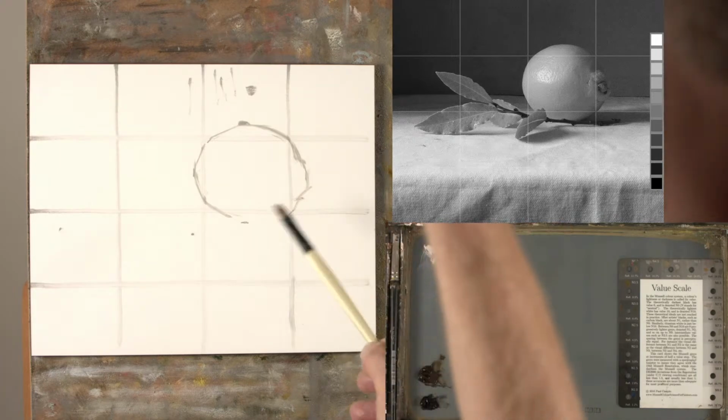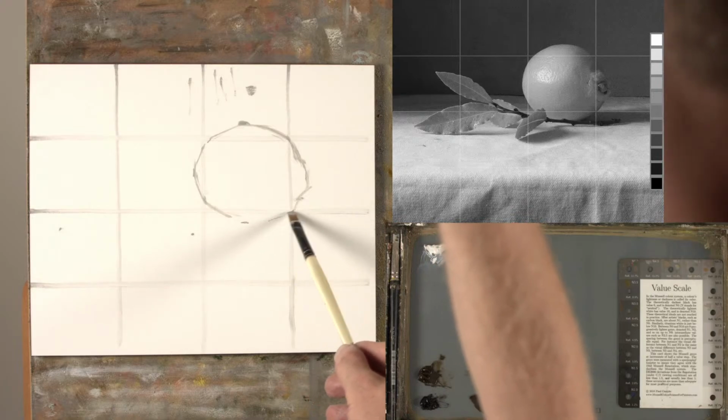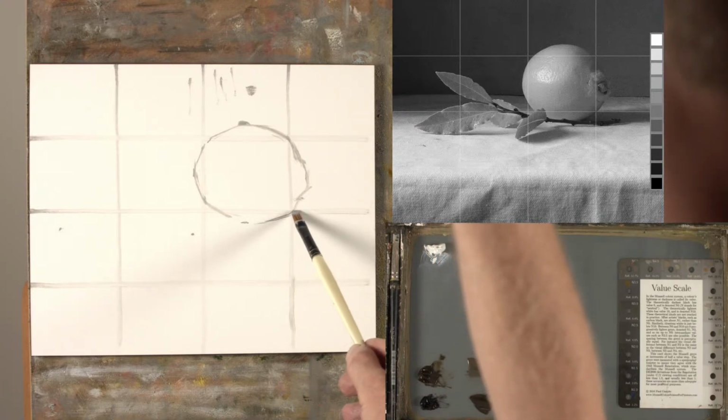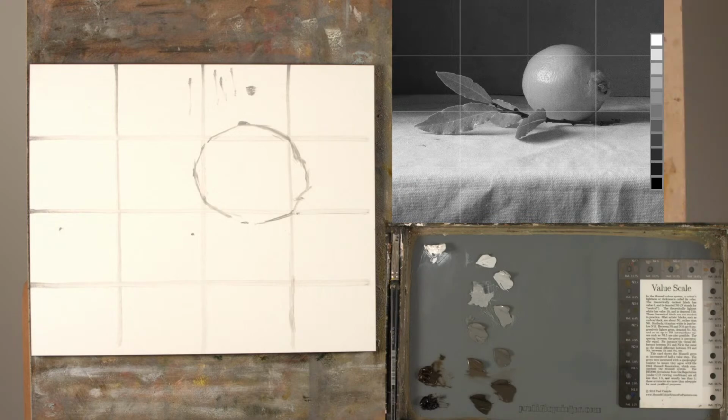And you can see a bit of the bottom edge of the lemon here coming around towards the twig at the bottom. So that's pretty much made up of straight lines. Okay.